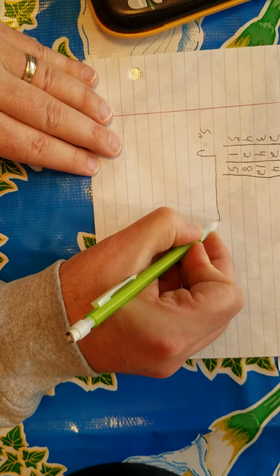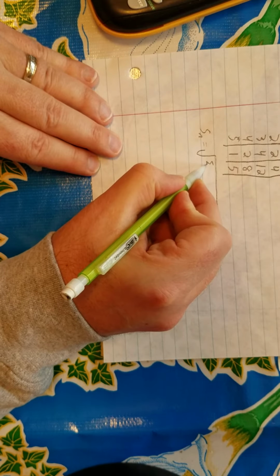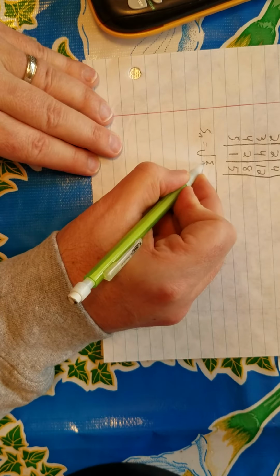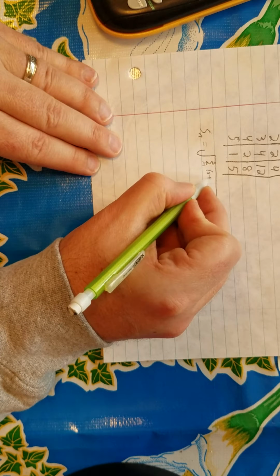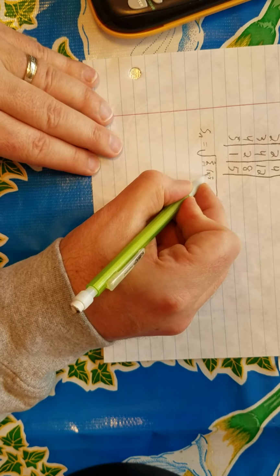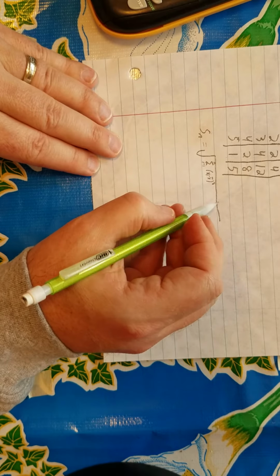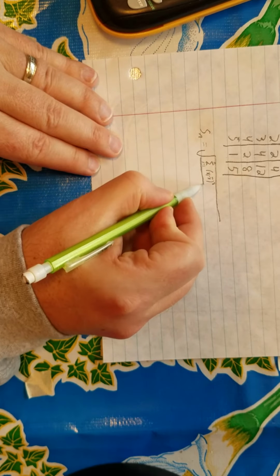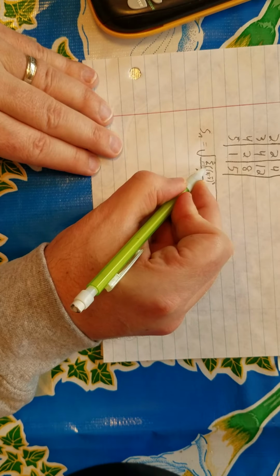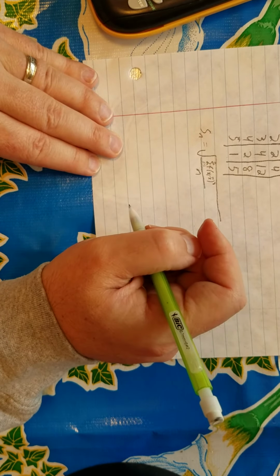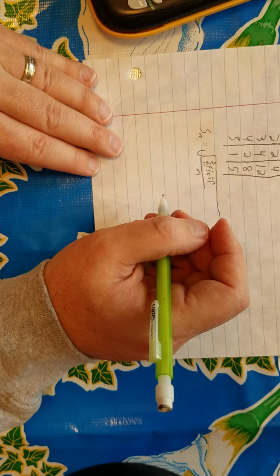Let me write down the formula if there was no frequency: the square root of the sum of x sub i minus x bar, the mean of x, squared, all divided by n. If there's a different frequency, that just goes right there. Frequency right in there.